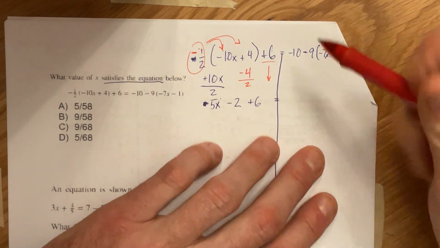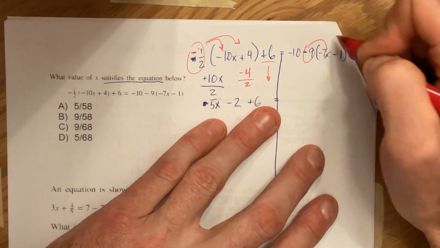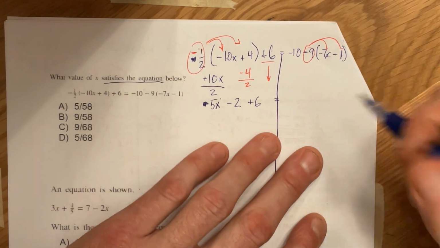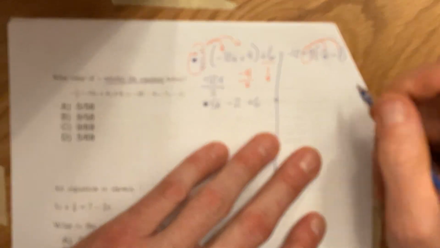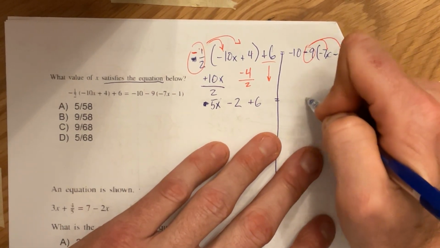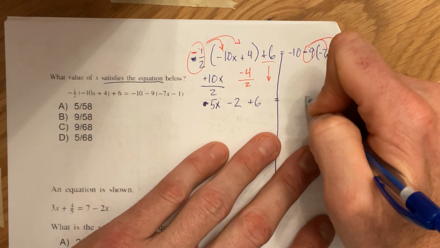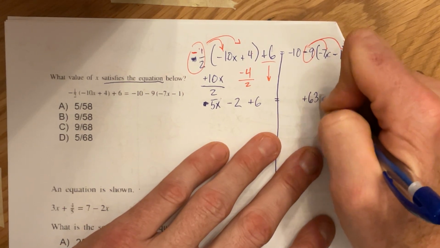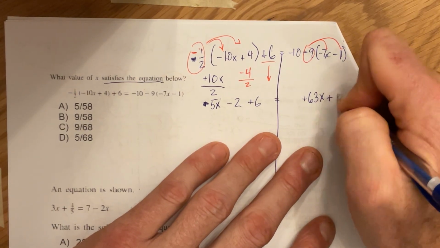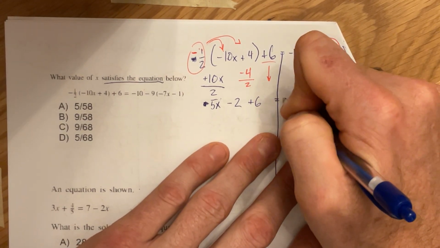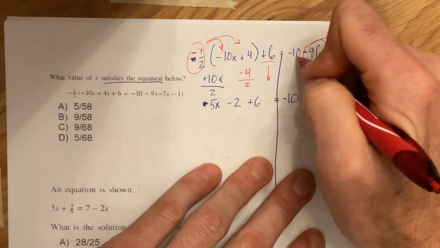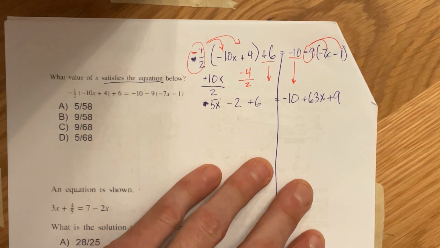And then let's go ahead and distribute this thing. There's negative 9 to negative 7x, and then negative 9 to negative 1. So negative 9 to negative 7x, 9 times 7, 63. Negative times a negative is a positive. So that's going to be positive 63x. Negative 9 times negative 1, negative times a negative is a positive. That's going to be plus 9. Then we've got negative 10. All right, so there we go. And again, we just drop that 10 straight down there.